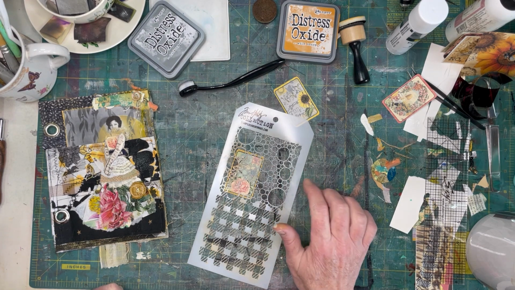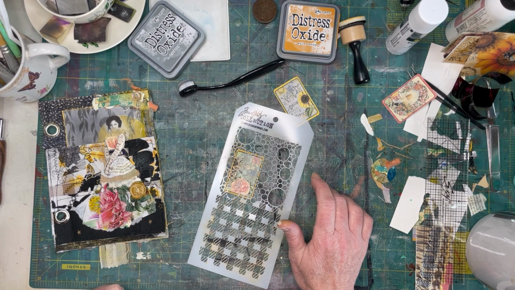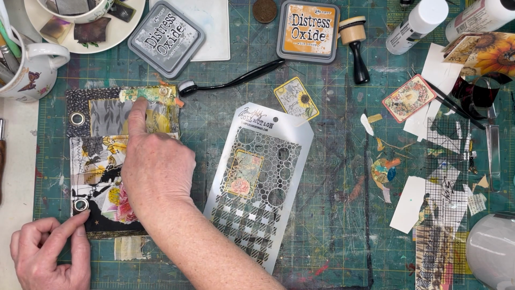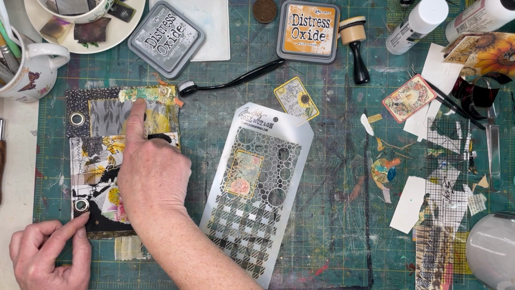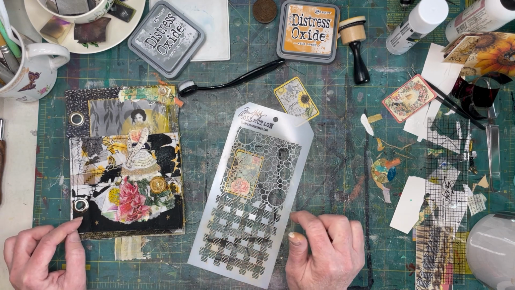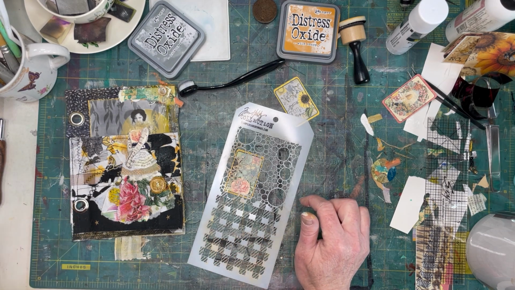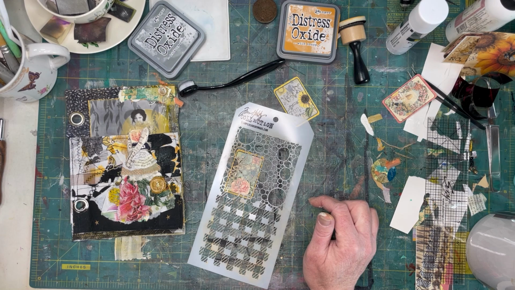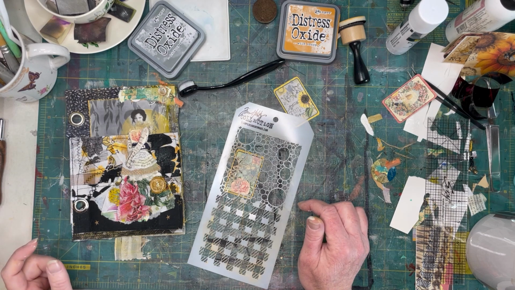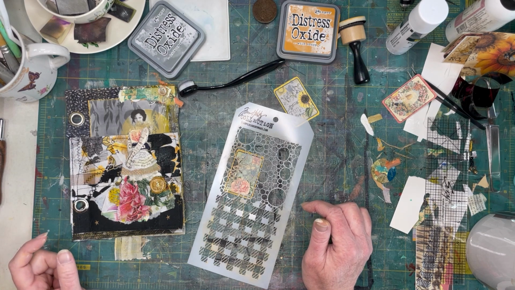So we got, I'm trying to think, look at our colors. Let's use a little bit of this teal. What do I have that's that kind of tealy color? Looking at my Distress inks. Maybe, no. None of them are making me happy.